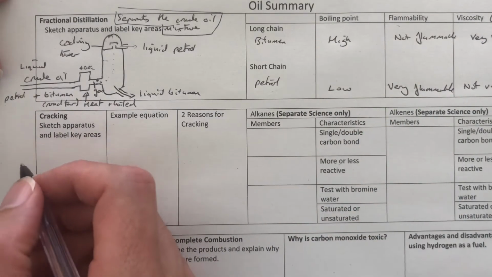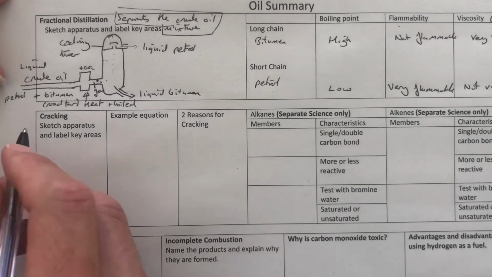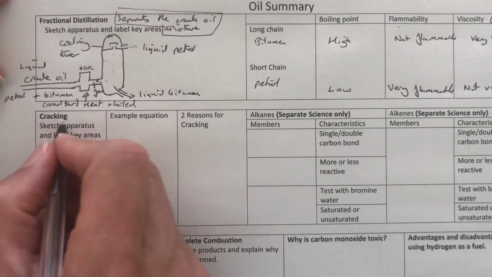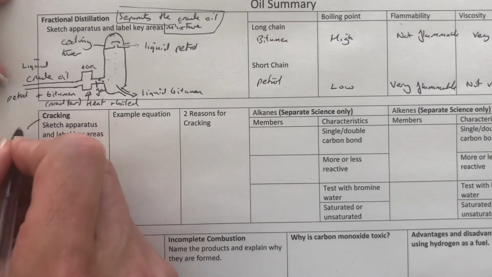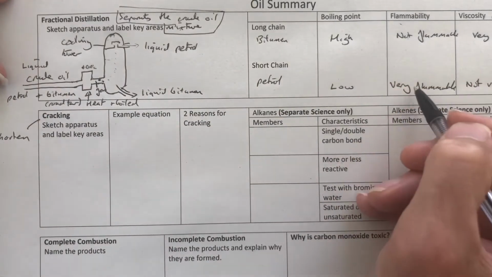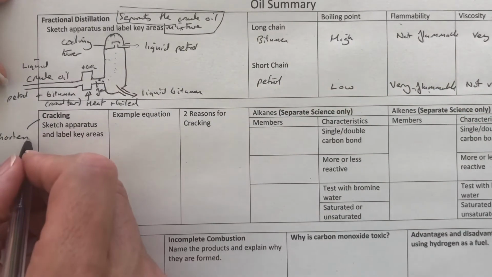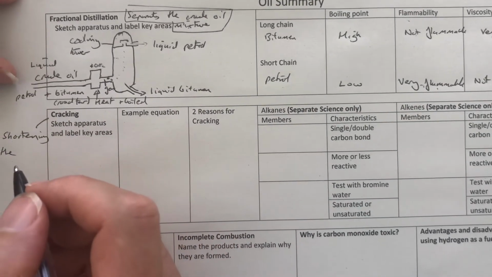So some of these long chain molecules we don't have a lot of use for, but what if we could cut those chains up? Okay, and that process is called cracking. Okay, cracking is shortening a hydrocarbon chain. If we shorten the chain, it makes it more flammable. Short chain, very flammable. Shortening the hydrocarbon, we're squeezing that in there, the hydrocarbon chain.